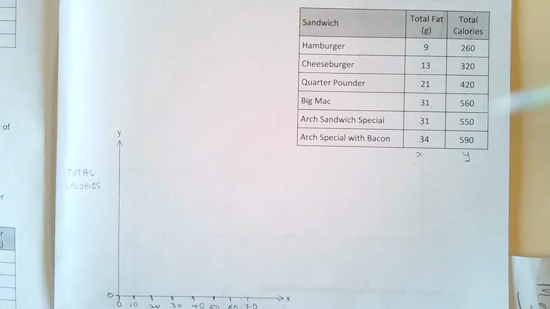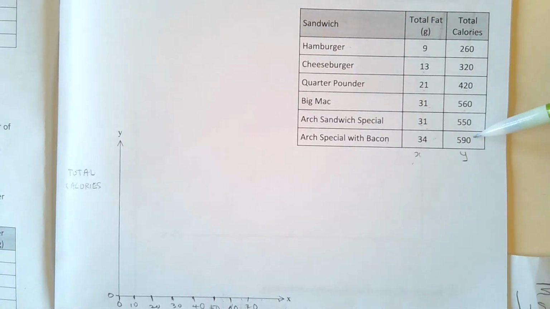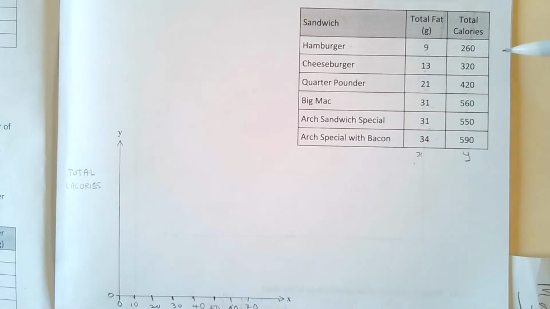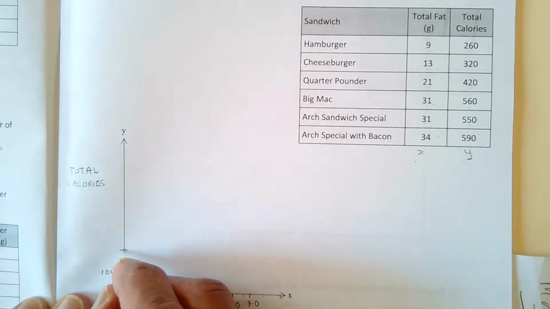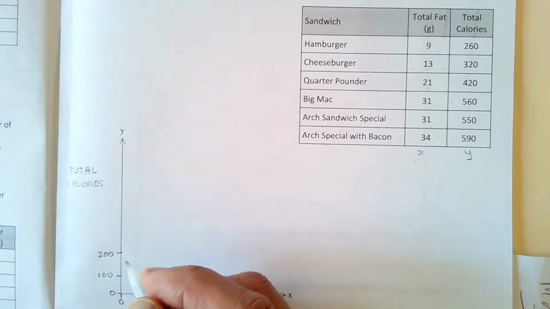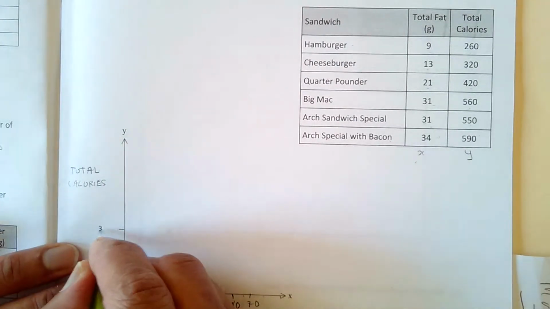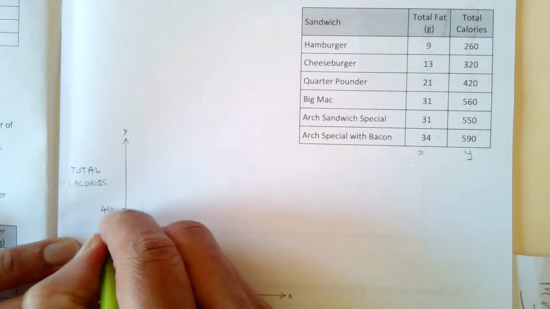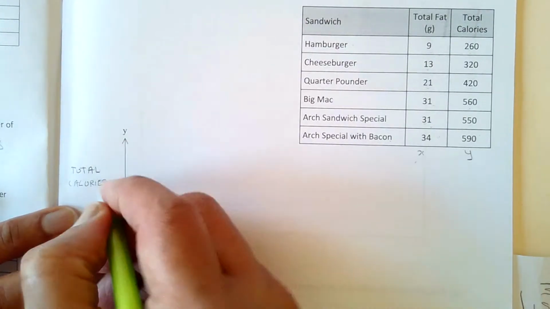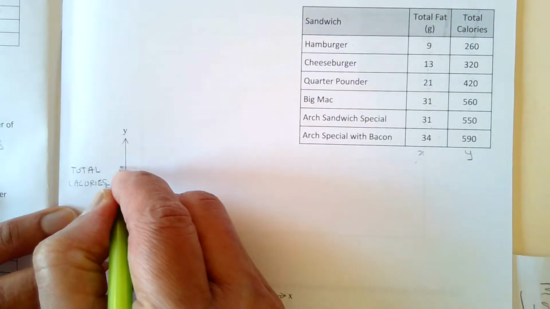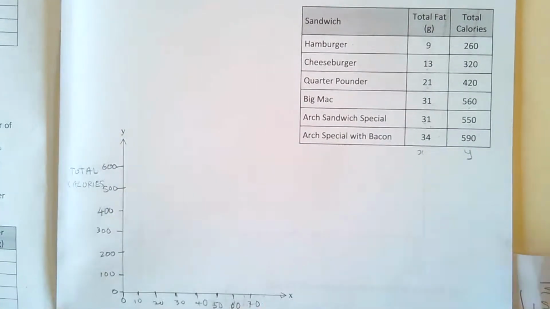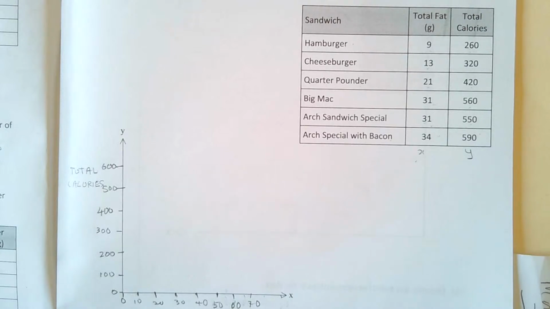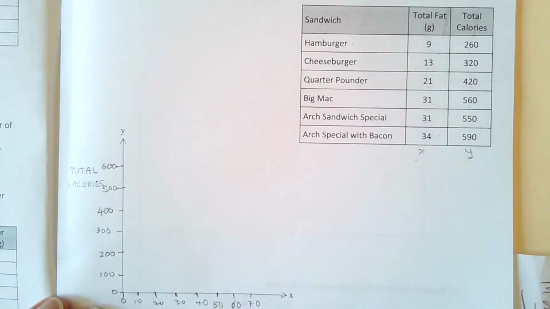Now our y values, we have 590, so we want to go up to at least 600. We can make this an increment of 100, so we have 100, 200, 300, 400. We can go 600. Now, you may have to use a ruler because there's no grid lines on this paper to plot our points.